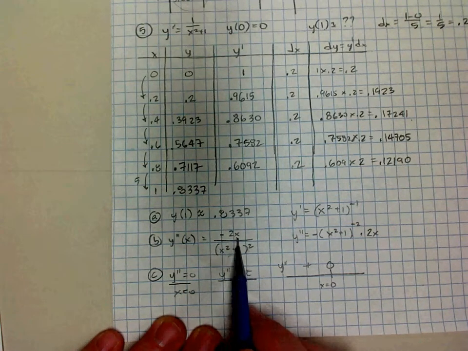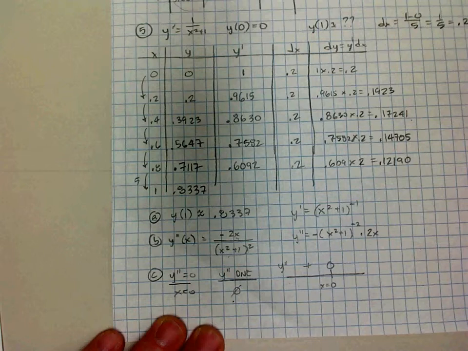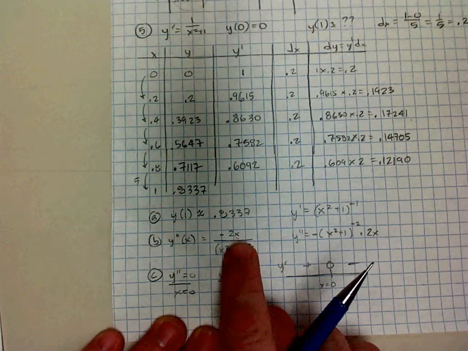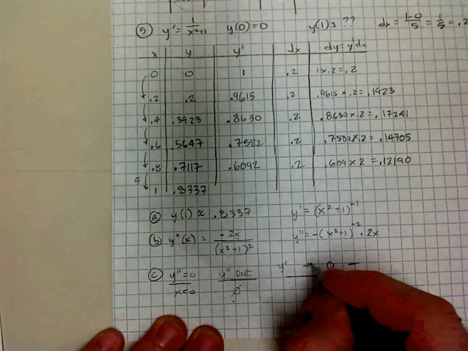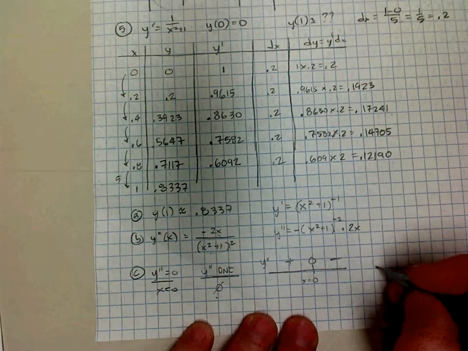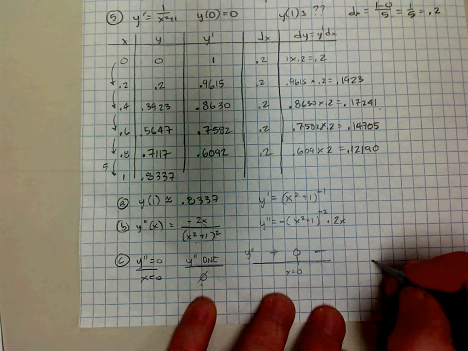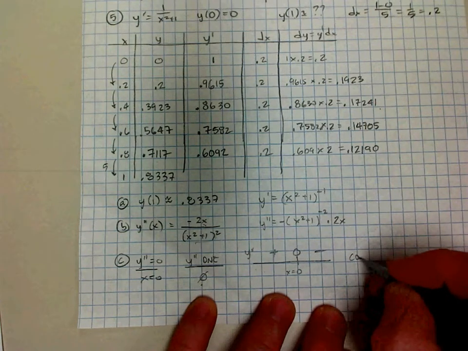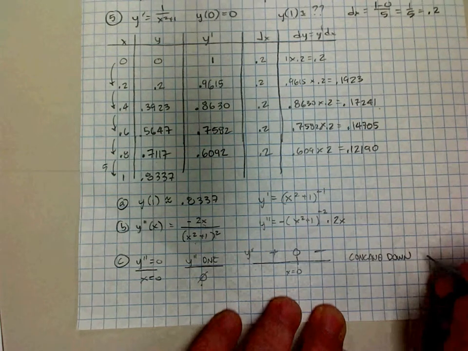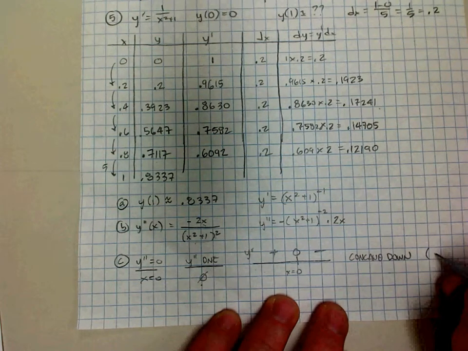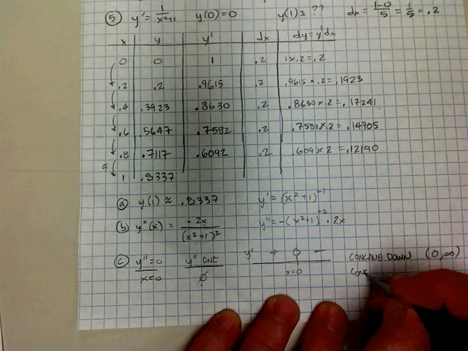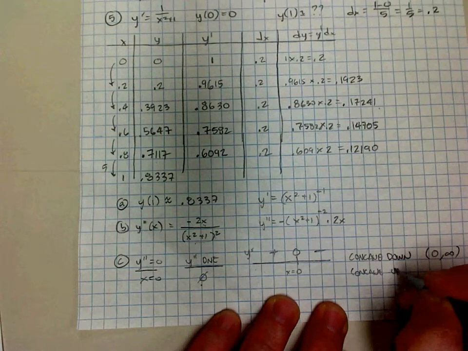But when we're on the other side, when all our x's are positive, we're going to get a negative value, which tells us that this curve is going to have concavity that is concave down when we are from 0 to infinity for x, and concave up from negative infinity to 0 with open intervals.